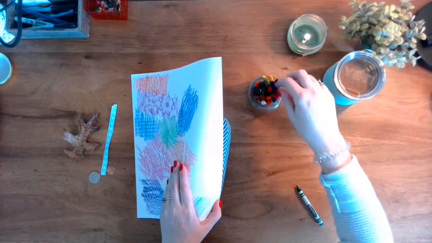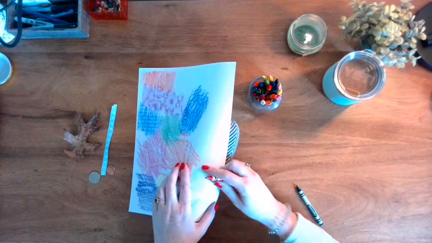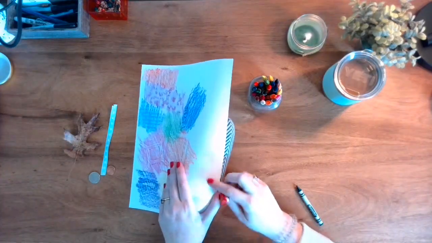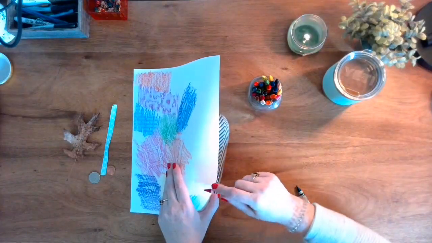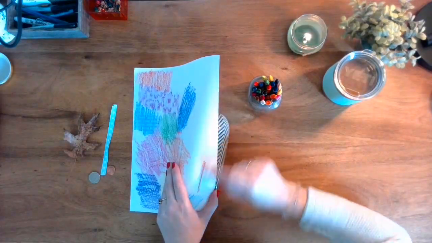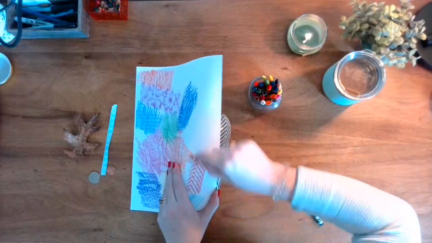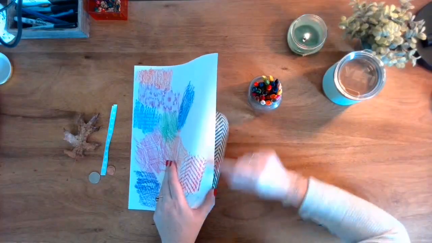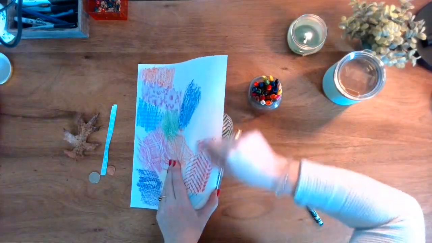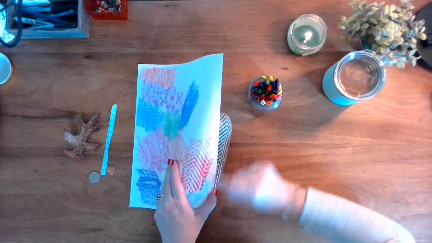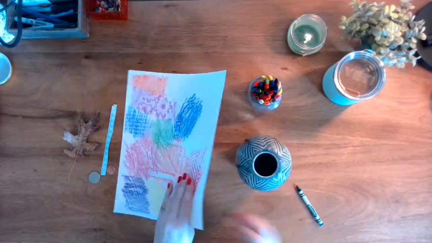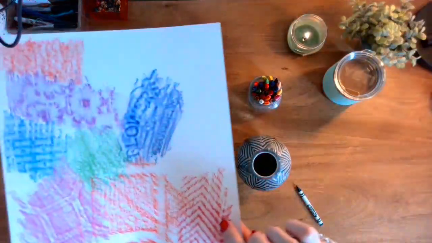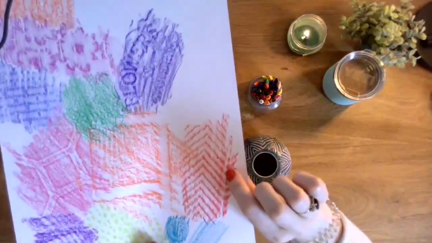I'll choose whichever color I'd like to use. Let's go with red. And what's important here, you guys, is that you keep your hand really still, and that's what's holding your object in place as well as your paper. And I'm going to use my other hand and just go back and forth. And you'll see that because I'm keeping my hand really still and the object really still, the texture comes out really, really nice and clean.